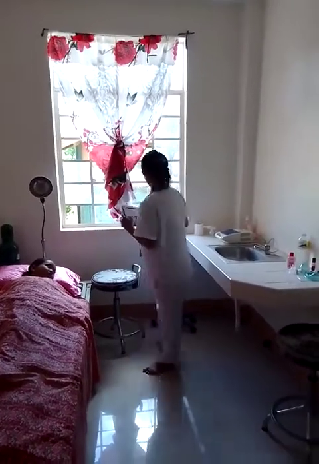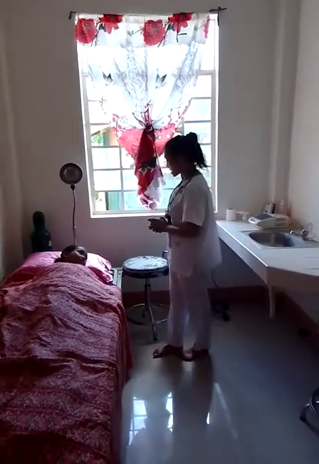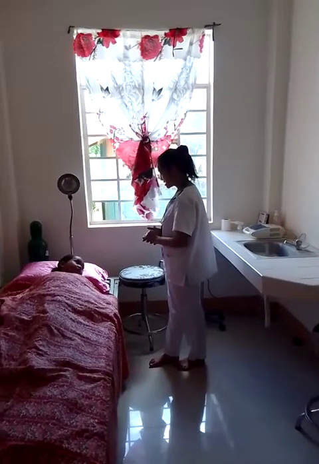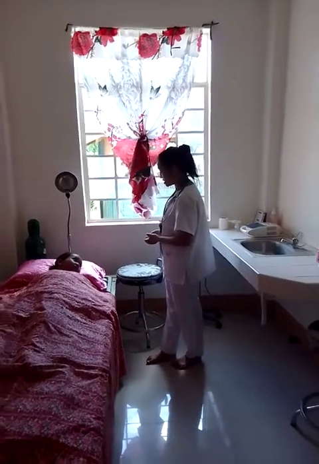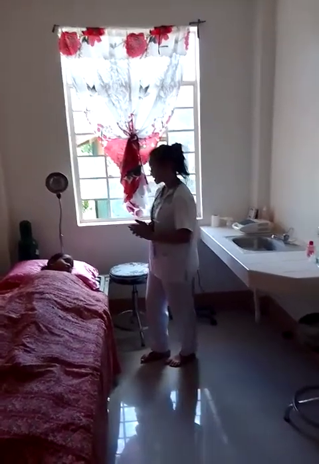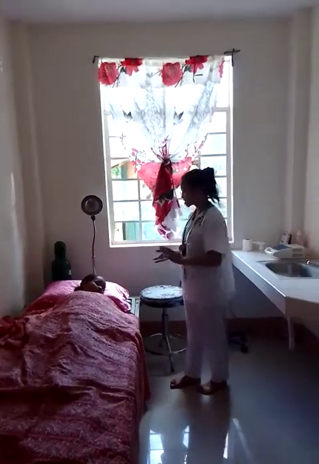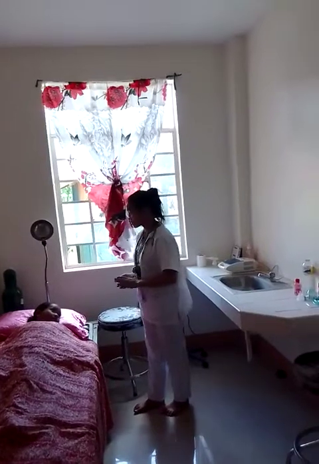How old are you? 6. Okay. So we will do nebulization for you today. Nebulization, ma'am, is a procedure of administration of medicines to the respiratory system.